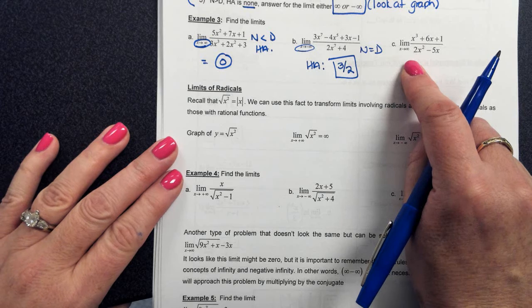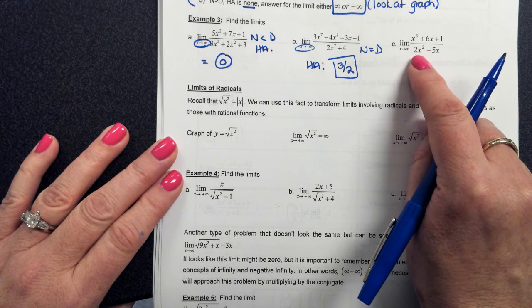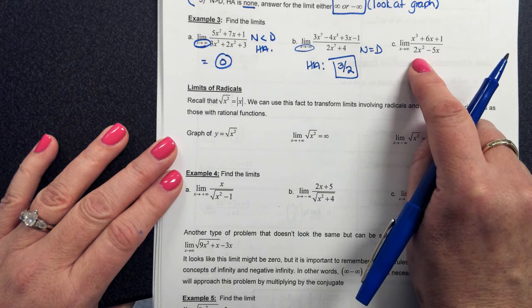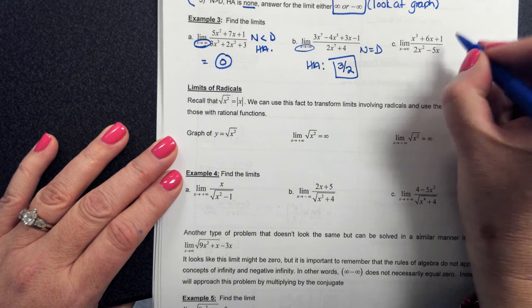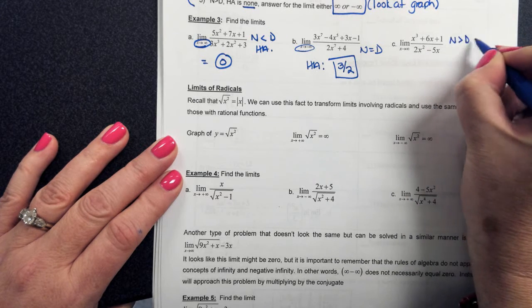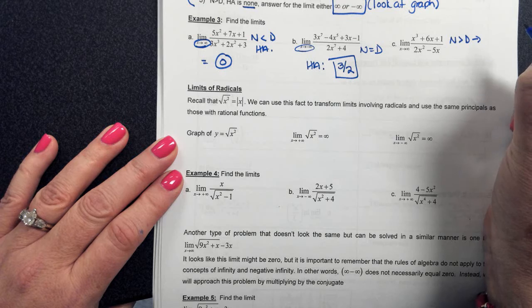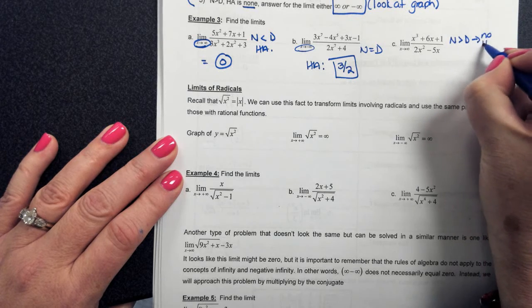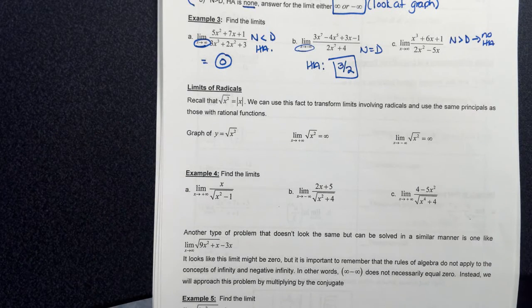Now let's look at C. Tell me about the degree of the numerator when you compare it with the degree of the denominator. It's greater than. So is there a horizontal asymptote? No. So there's no horizontal asymptote, so the end behavior is not approaching a horizontal asymptote. So the answer is going to be positive or negative infinity.